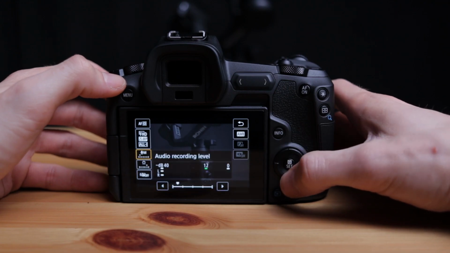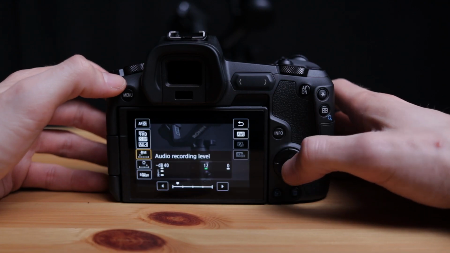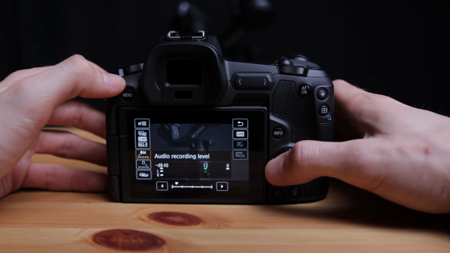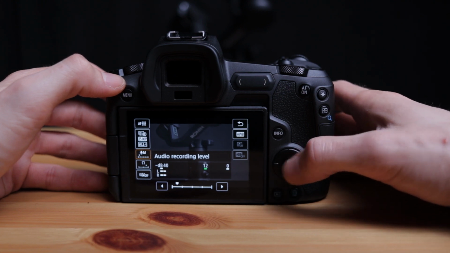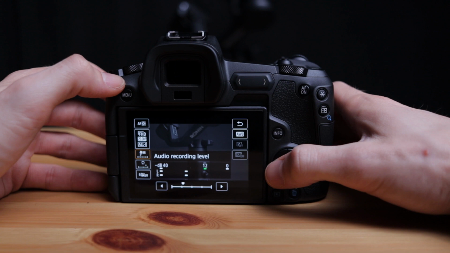As I said earlier, press the Q set button, then that brings up our options here. You can either click with your finger and then go in and change the level there, or you can do it with the controls on the back of the camera. So that's simple as that. That's the audio taken care of.